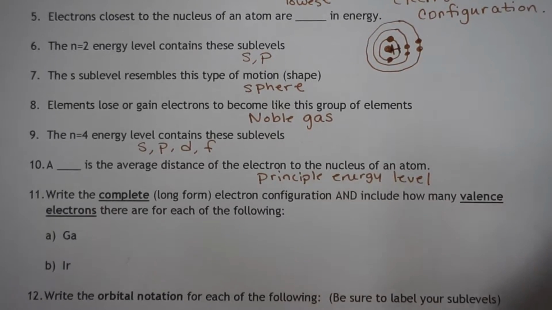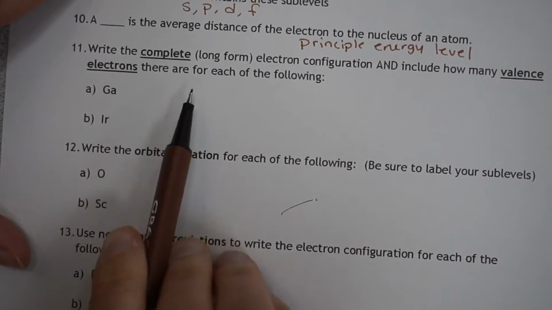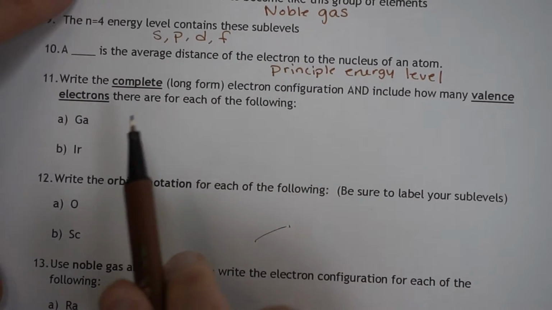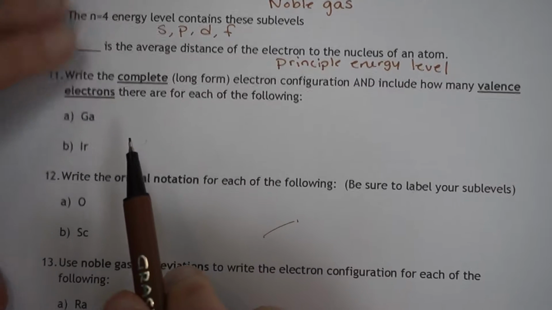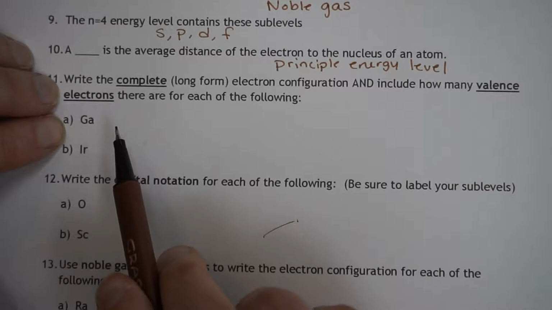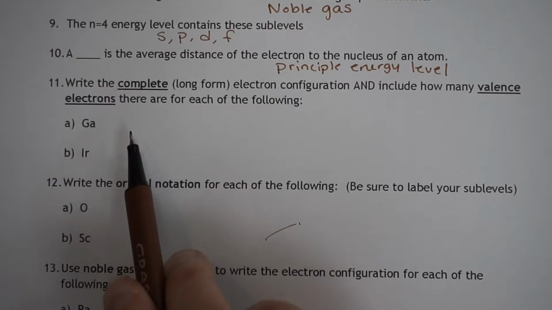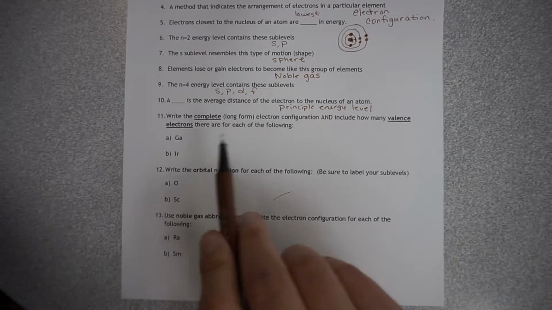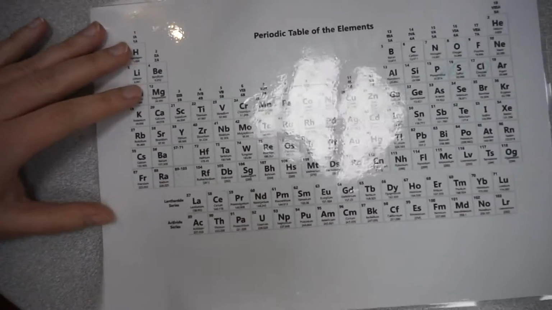Oh, sorry, principal energy level, okay? All right, next question. Write the complete long form electron configuration and include how many valence electrons there are for each of the following. So all we have to do is do the complete electron configuration and find its valence electrons. So I'm going to zoom out a little bit.